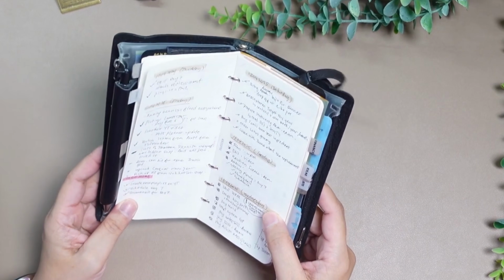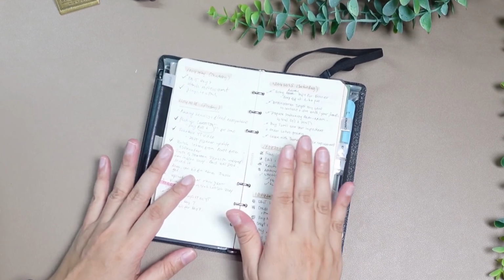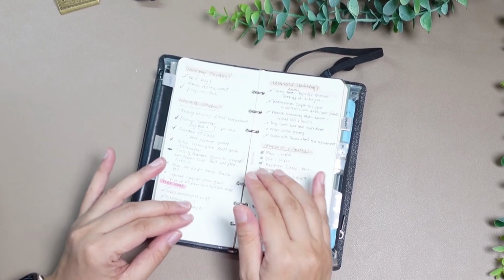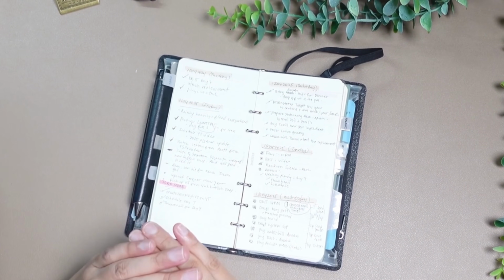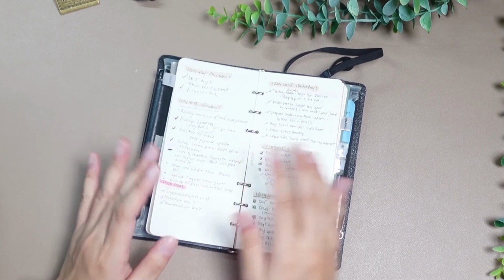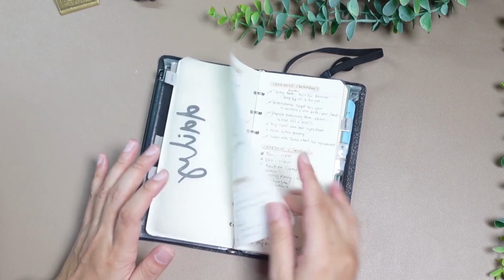So technically what I'm trying to say is my daily planner is not only to plan my day stuff, but also all the unnecessary things that come into my mind. I just put them in here with no structure. Everything goes in there and I can just refer to it whenever I want it.